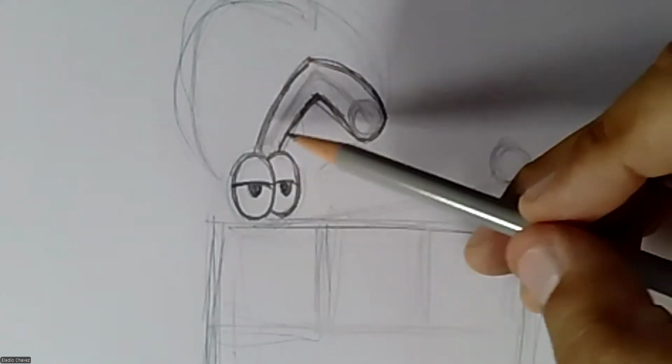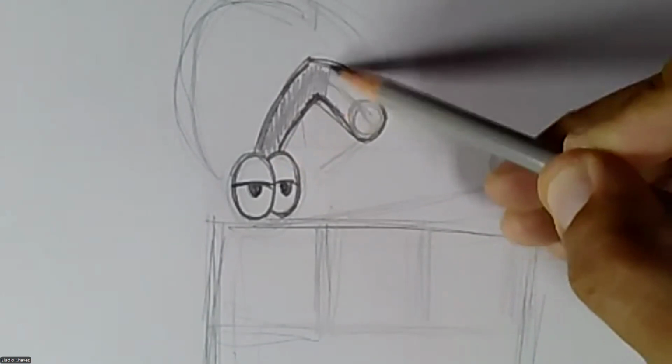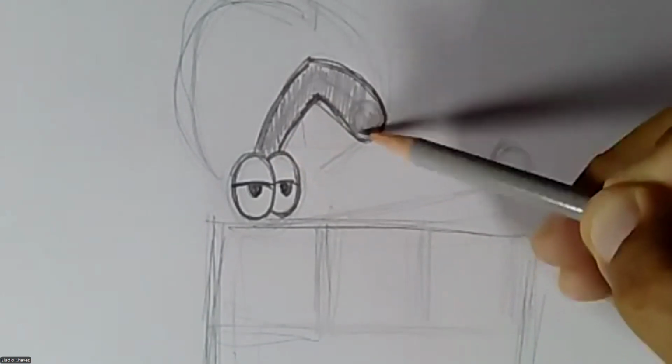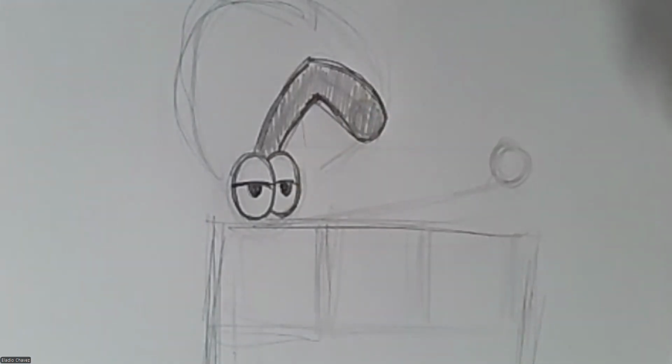And we can slightly shade it. It is brown. If you have colored pencils, you can color it in. If you want to practice a little bit of shading, you can. If you can't, it's okay. What's important is the drawing. You can always shade afterwards.